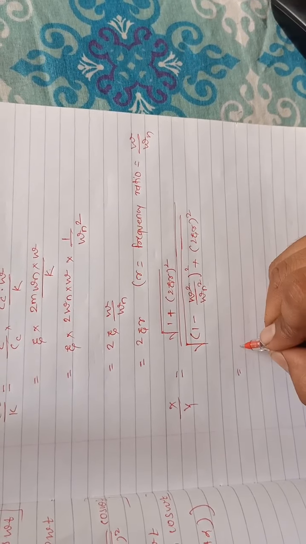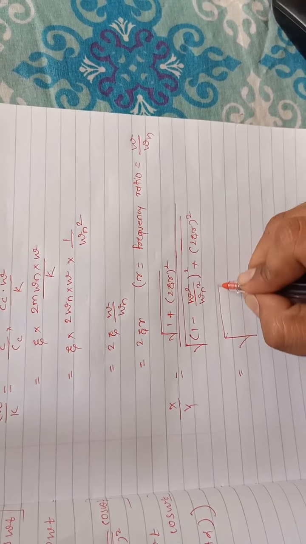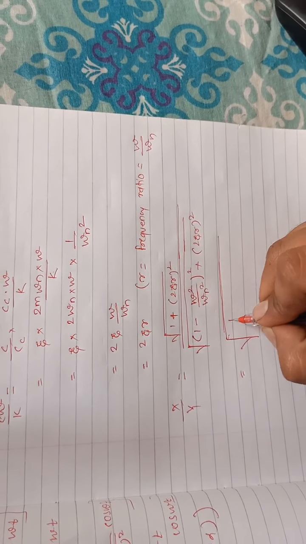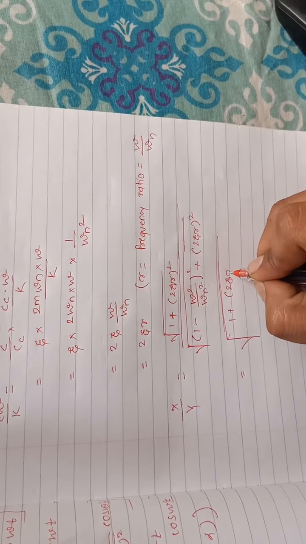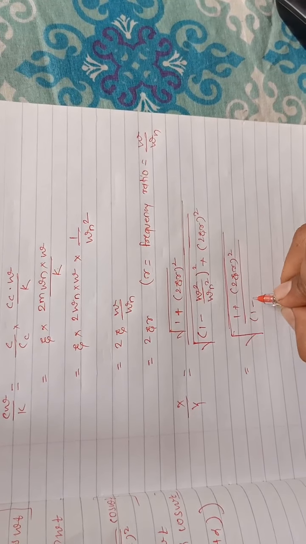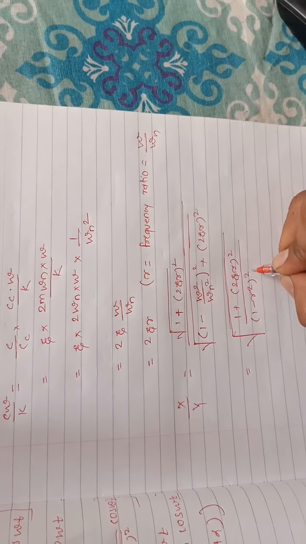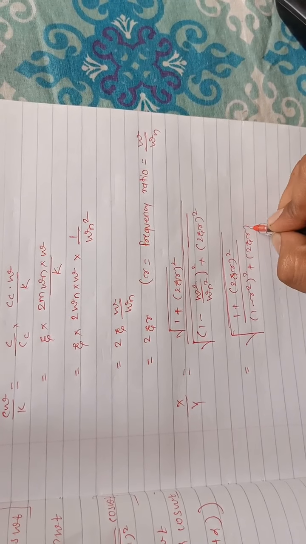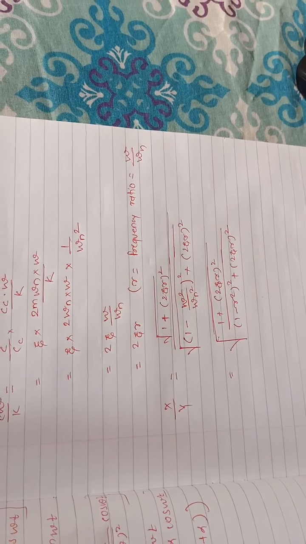So this will be square root of 1 plus (2 zeta r) square divided by (1 minus r square) bracket square plus (2 zeta r) bracket square.